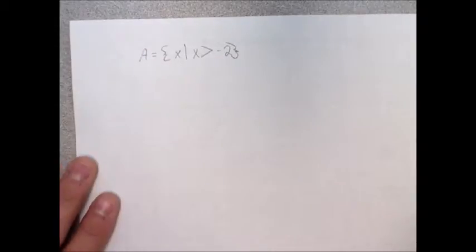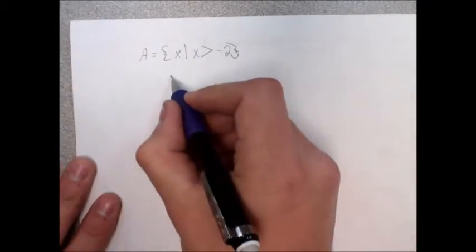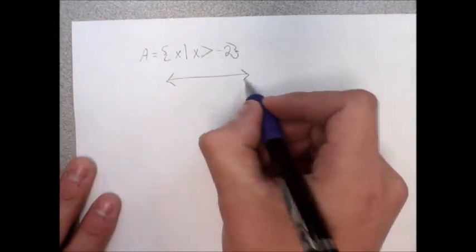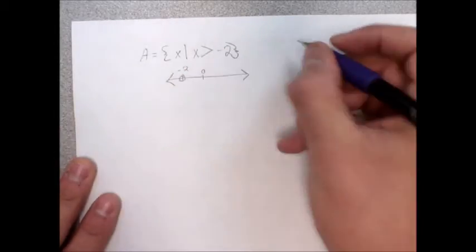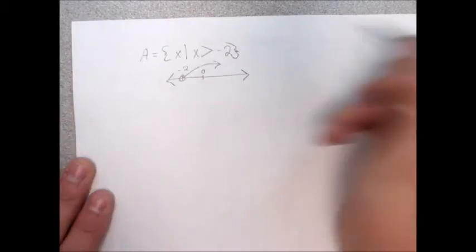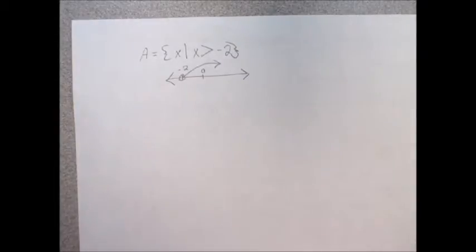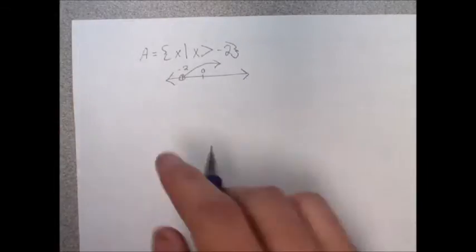Okay? So if I wrote this on a number line, it might make it a little easier to see. I'm going to put 0 on here. I start at -2. It's an open circle, and everything is going to the right because it's greater than. So everything to the right is an answer for that particular set.